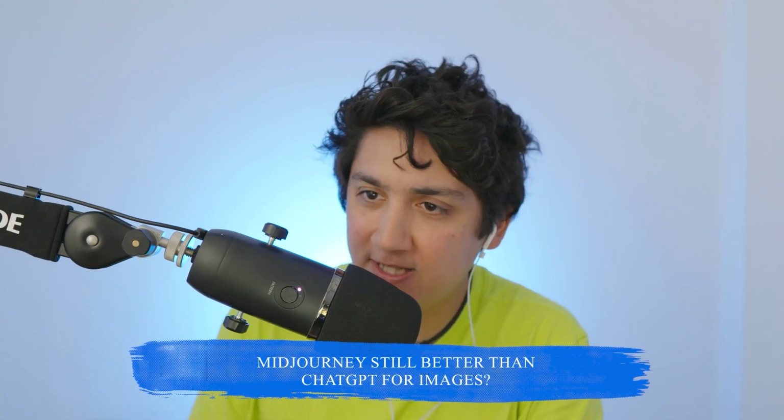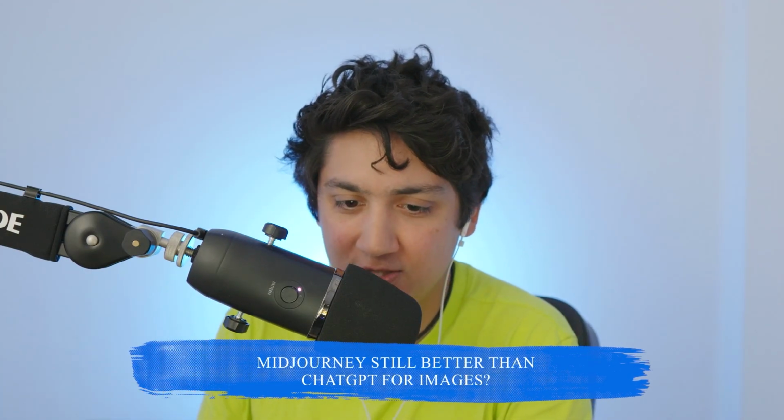Interesting. Even with the new update from ChatGPT, Midjourney is still beating ChatGPT for that? Yeah, absolutely, in terms of visual aesthetics. ChatGPT's new model is better at following prompts, in terms of specific characters, or if you want someone wearing a specific type of clothing in a specific environment. It can also do style transfer.